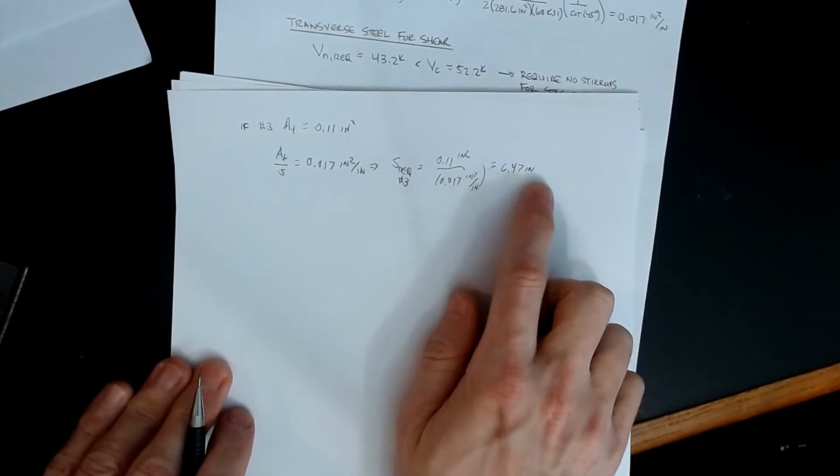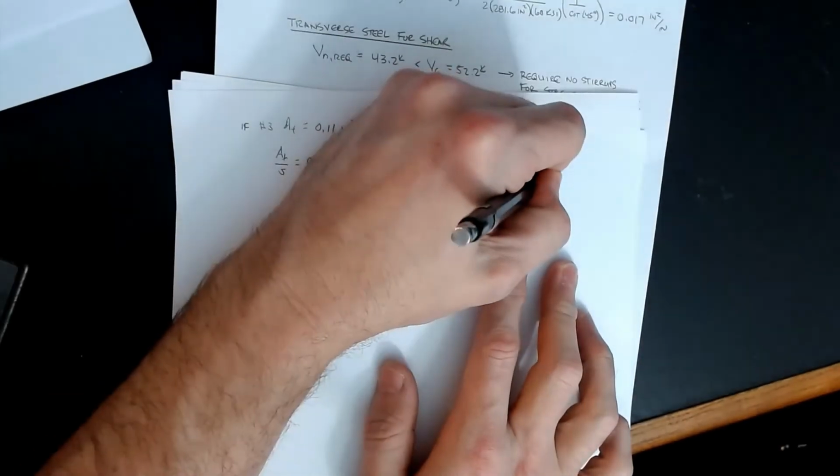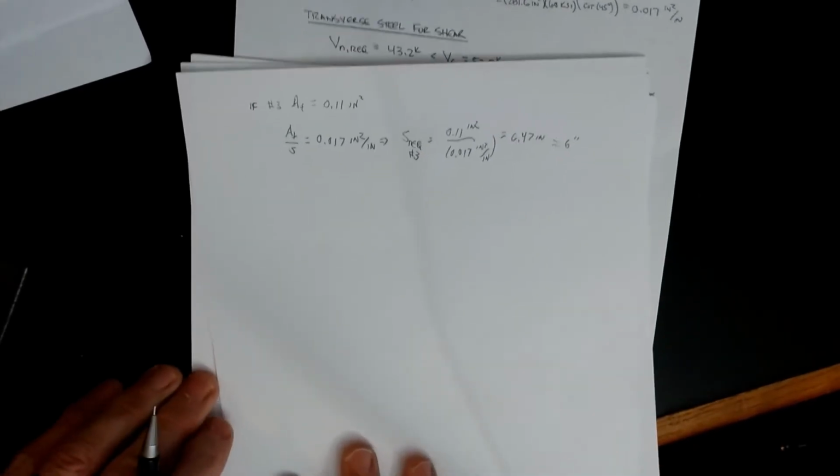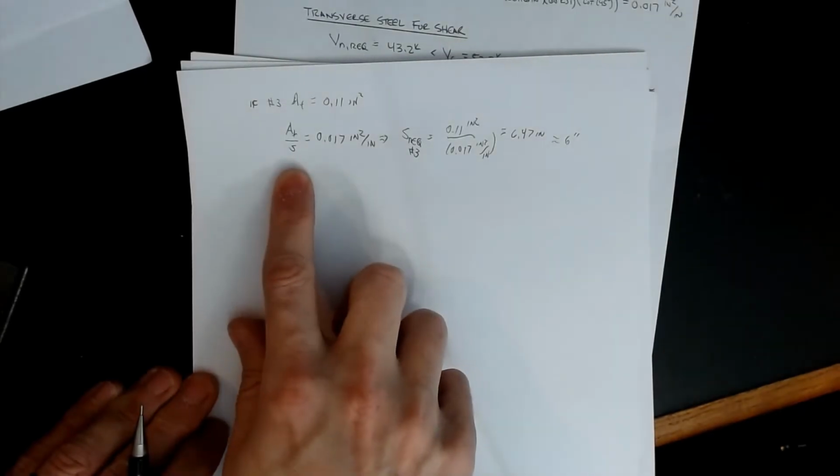So you have to provide something less. So I'd probably go in and call this 6 inches. So my number 3 torsional stirrups would be spaced at 6 inches on center or something less than 6 inches. Now again, we're going to play some games with the shear and combine these two, but that's how you're using this At over s calculation.